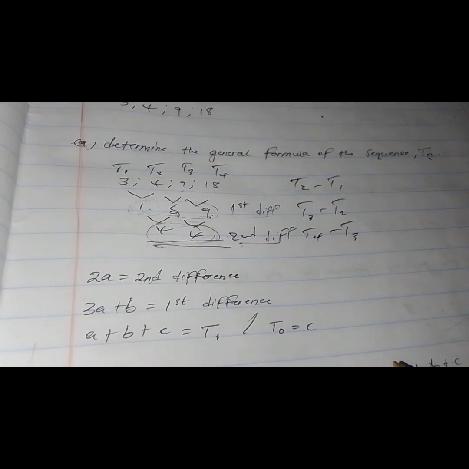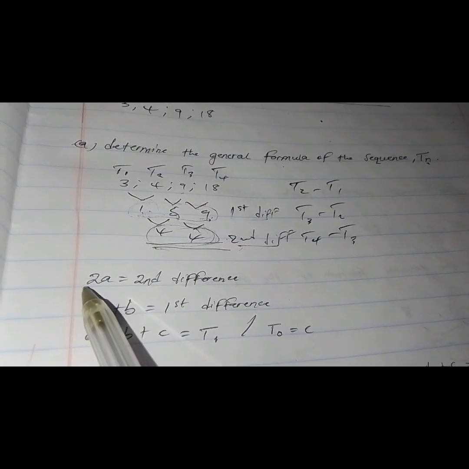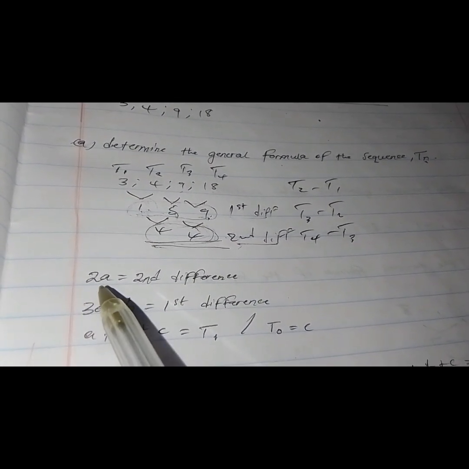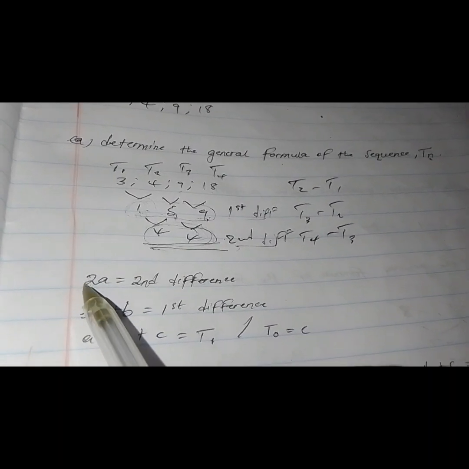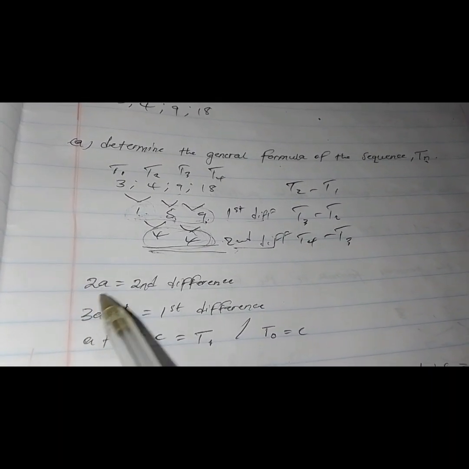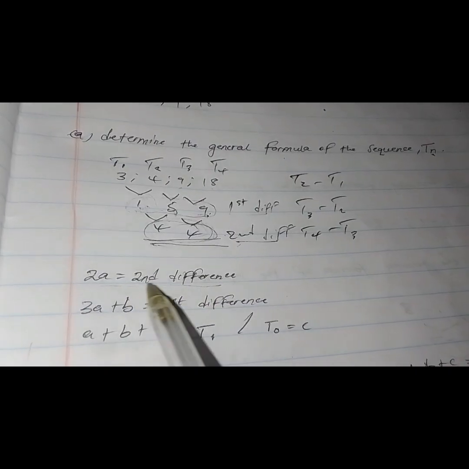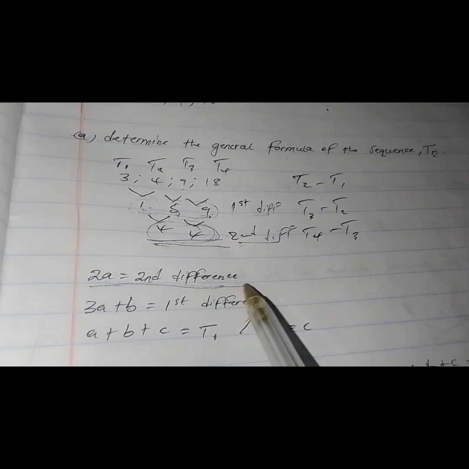I don't wanna rush it, you know what I mean? Because you guys have the foundation of this thing, so I'm just giving you guys a revision. In order to find your a, use this formula. It's 2a.